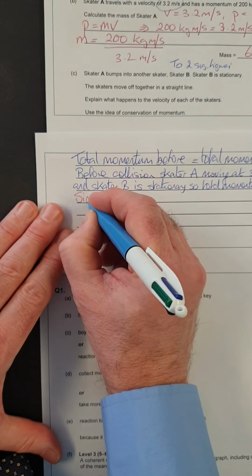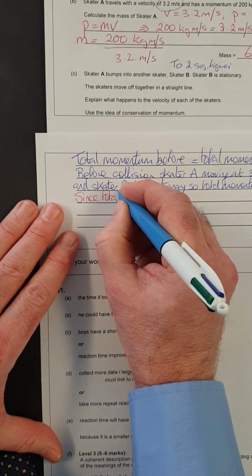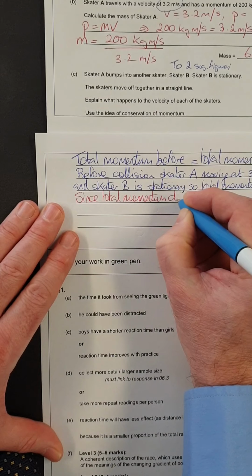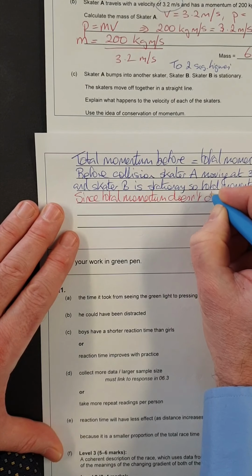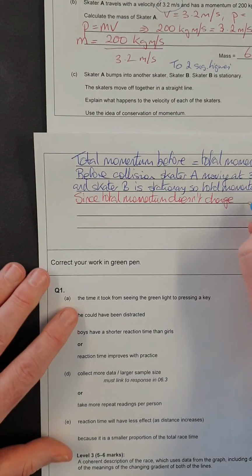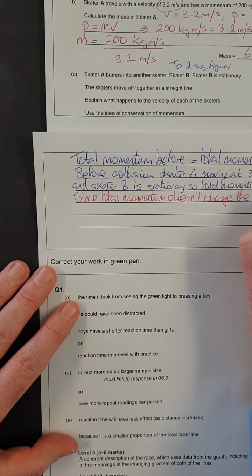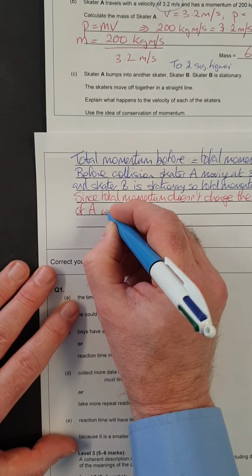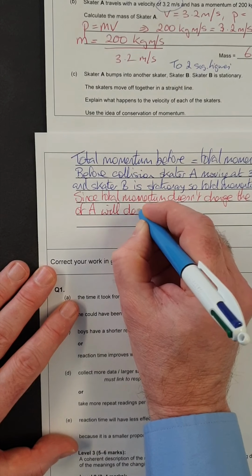Since the total momentum doesn't change, the velocity of A will decrease.